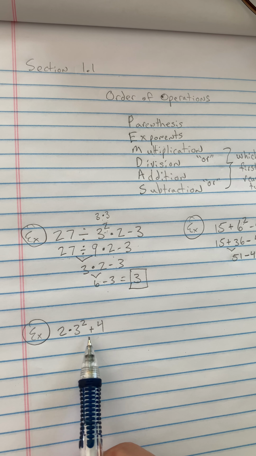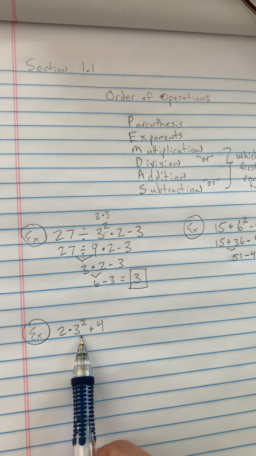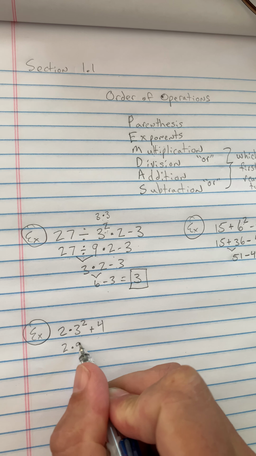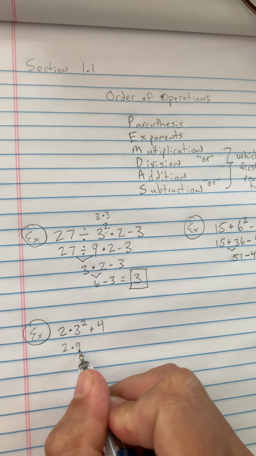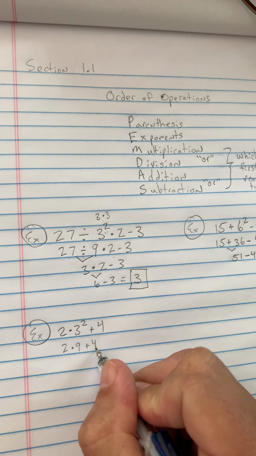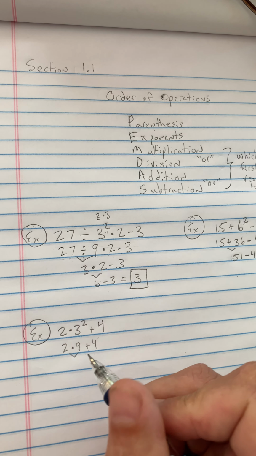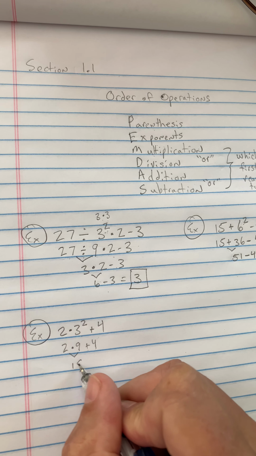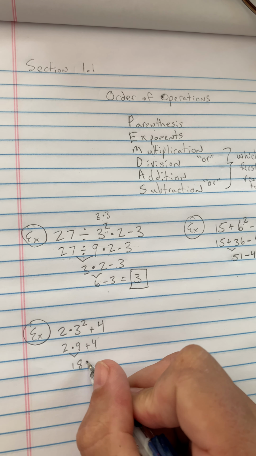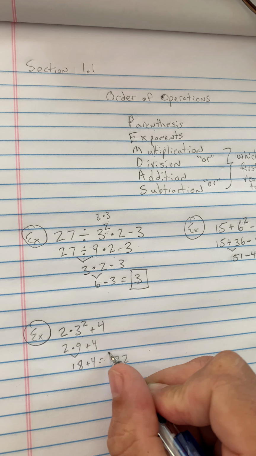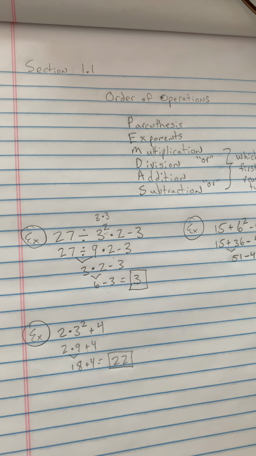No parentheses. I'm going to tackle the exponents. 3 to the second power, or 3 times 3, leaves me with 9, plus 4. Multiplication comes before addition. 2 times 9, or double 9, leaves me with 18. Plus 4 is equal to 22, and I will box that in.